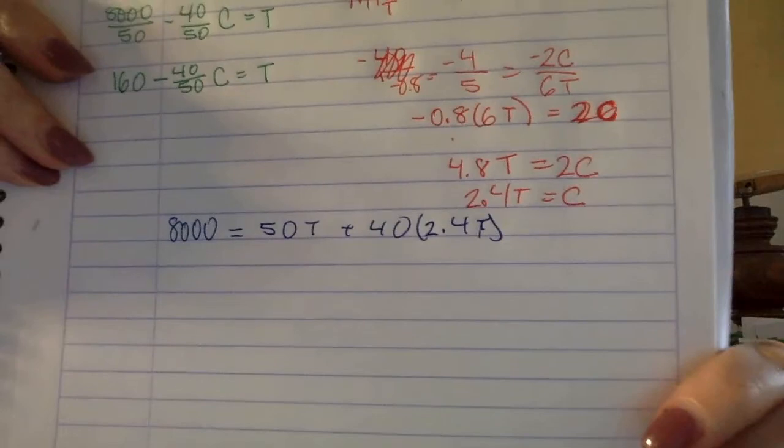So now I have 50t plus 40 times 2.4t is equal to 8,000, and then I just solve for t, and that tells me how many teachers I want to hire.